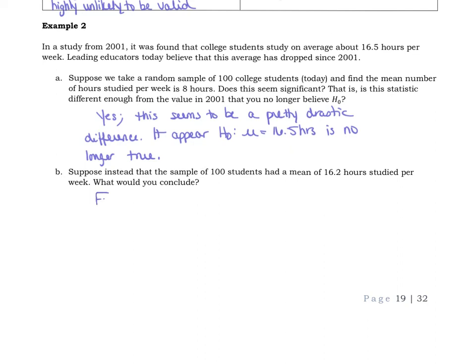So for this sample, I would say the mean is likely to still be 16 and a half hours. Because any sample you get, you're not going to necessarily get exactly 16 and a half hours, but if it's still true, you think it would be something relatively close. And 16.2 seems relatively close.